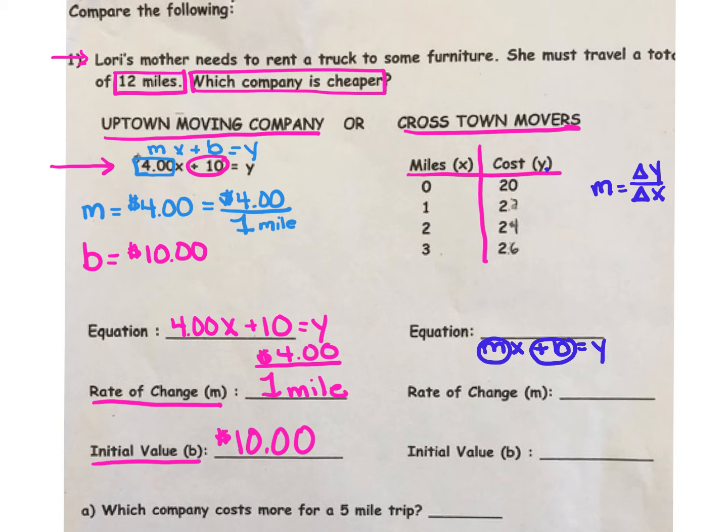Let's take a look at our delta y, our change in y, and our change in x. We can see that each and every time our y values are increasing by 2, or in this case, money, by $2. Our x value, which represents miles, increases by 1 each and every time.